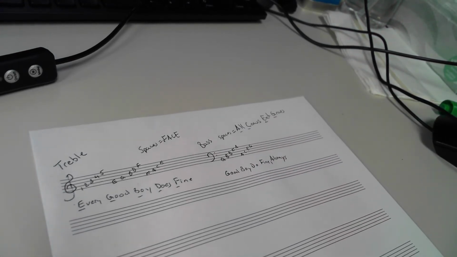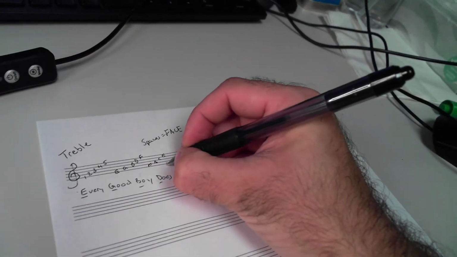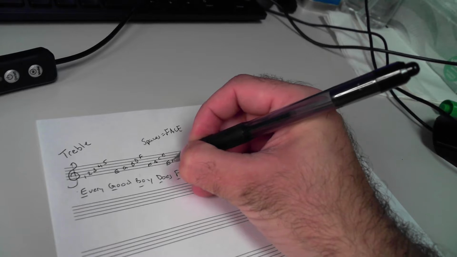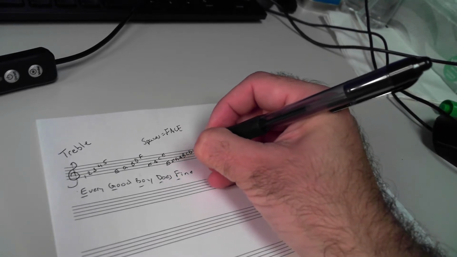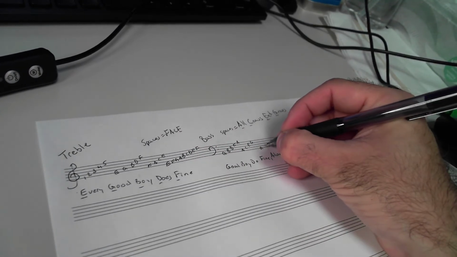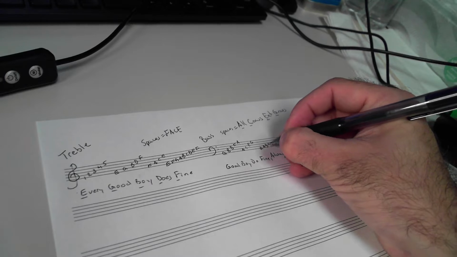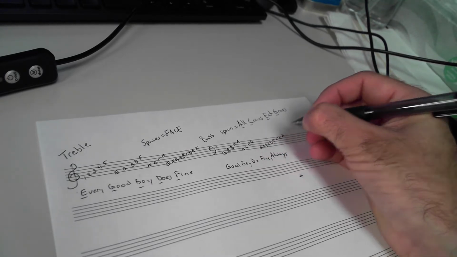Now, if you also recall from one of our earlier videos, if you combine the lines and spaces together, you end up just going forward in the musical alphabet. E, F, G, A, B, C, D, E, F. Same thing here, you're starting on G on the bottom line, then A, B, C, D, E, F, G, A.